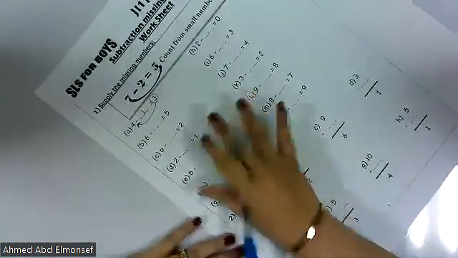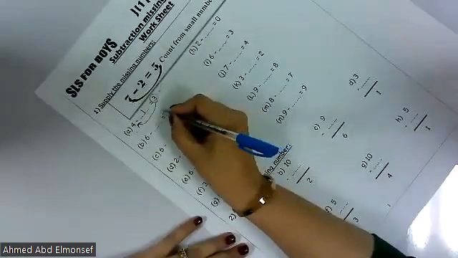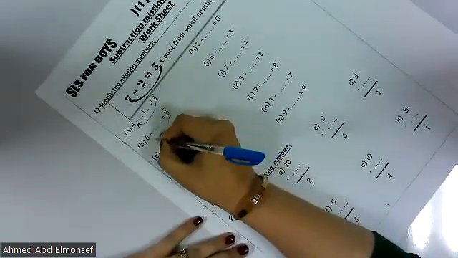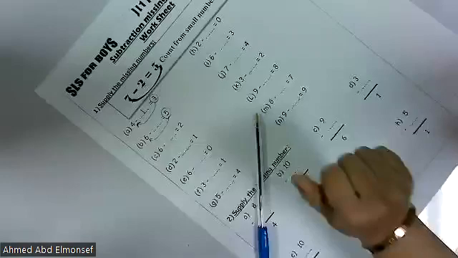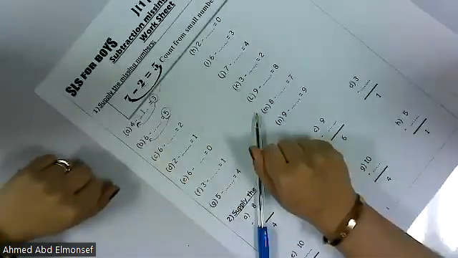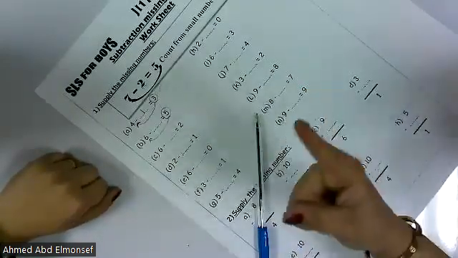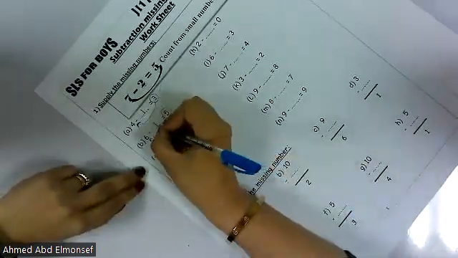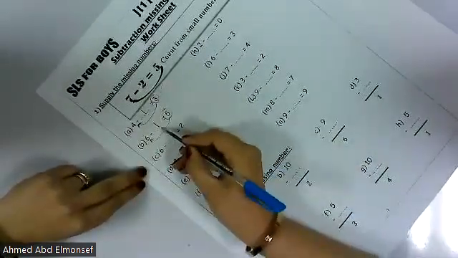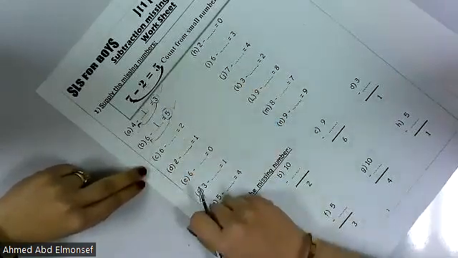Let's do the second one. 6 minus what gives me 5? We are going to circle the small number, make an arrow, and then close our hands, count from the small number till we reach the big number. So after 5, 6. How many fingers? Only 1. So 6 minus 1 equals 5. It's right.